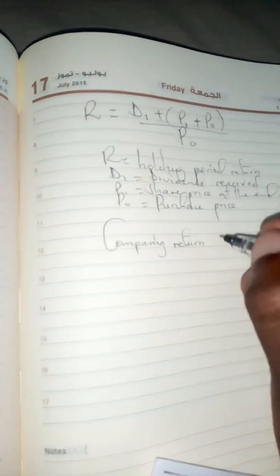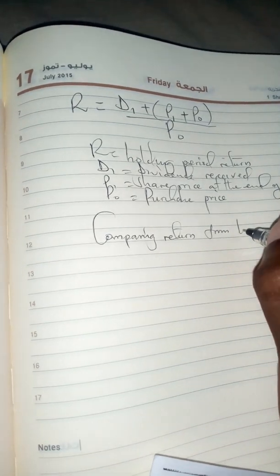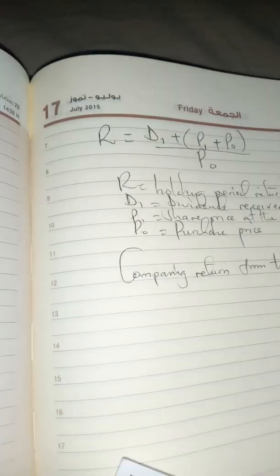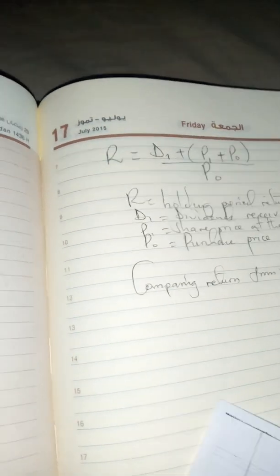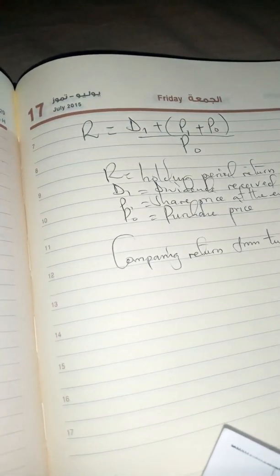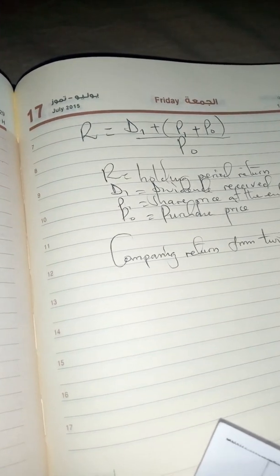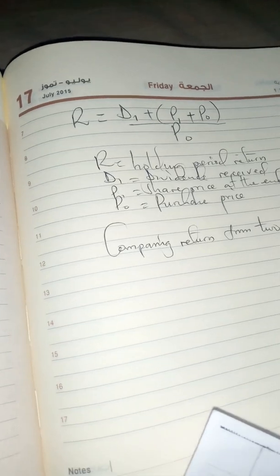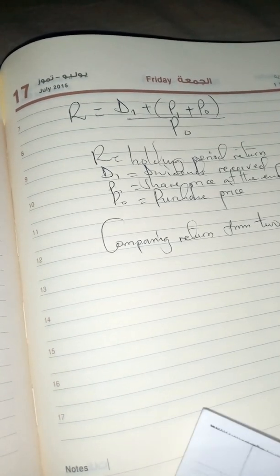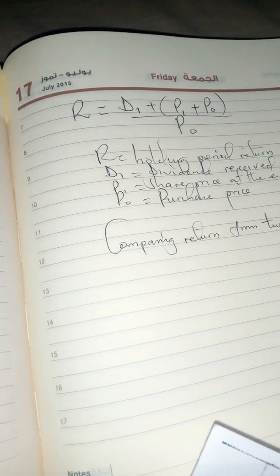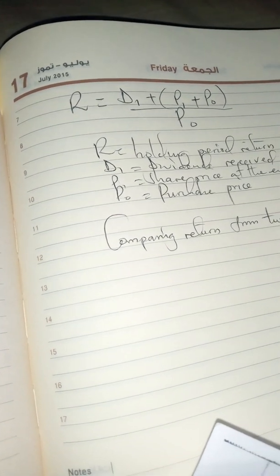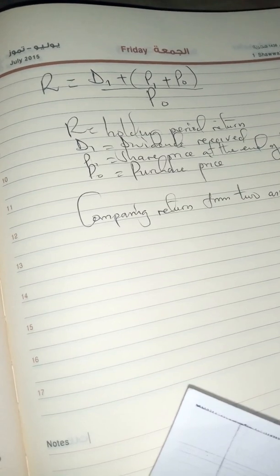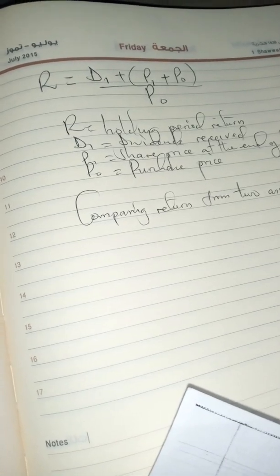If the return from one share is on an annual basis, and another one is semi-annual, the two shares need to be compared while all of them are on an annual basis. You may compare this where one is paid semi-annually and another is paid annually.